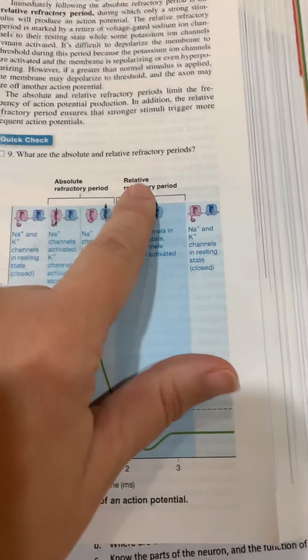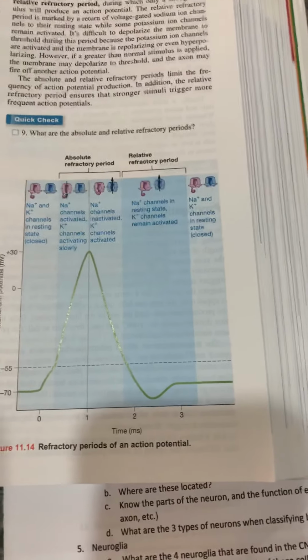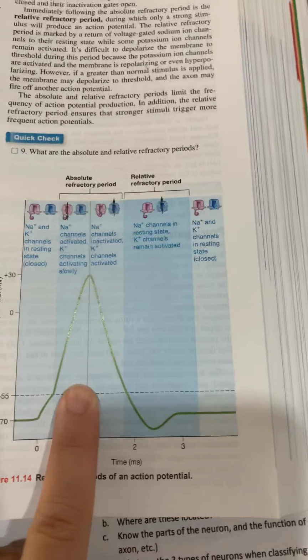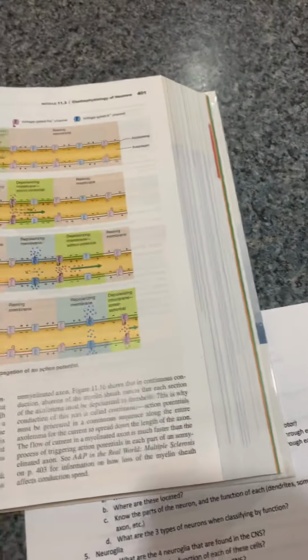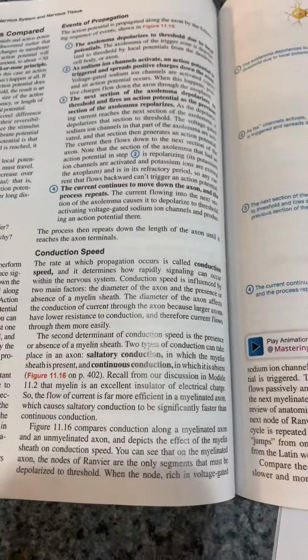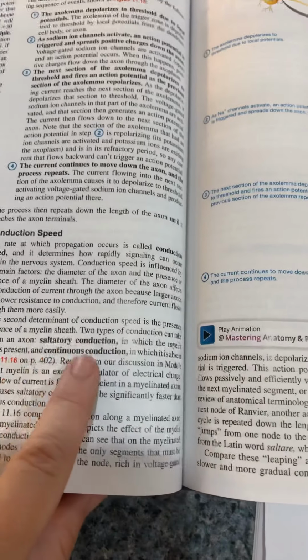But then there's what's called a relative refractory period. And what happens there is if you have a very strong stimulus, you can get another action potential during this period. That's called relative refractory. But you will not get one during the absolute refractory period. Okay, so you can read, this is all numbered, all labeled, it's a really good overview of what is going on. Over on page 400, it talks about the speed. We know that if it's myelinated and has saltatory conduction, it's going to be a lot faster than continuous conduction, which is much slower and non-myelinated.